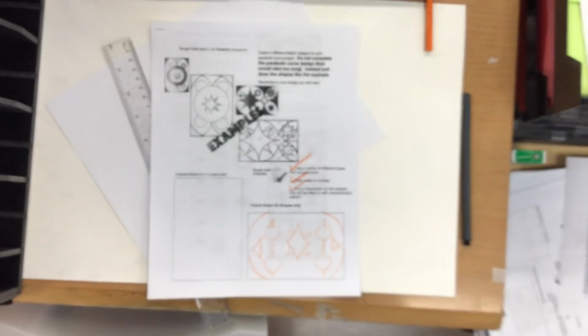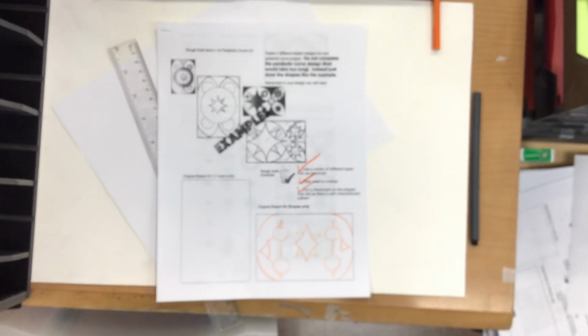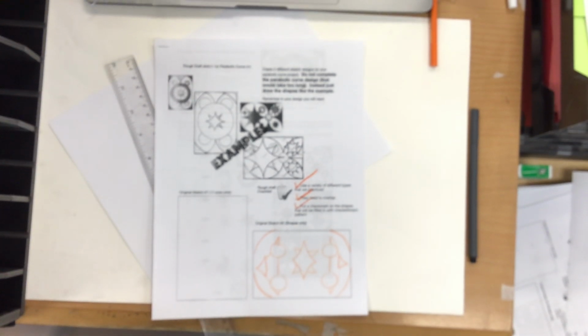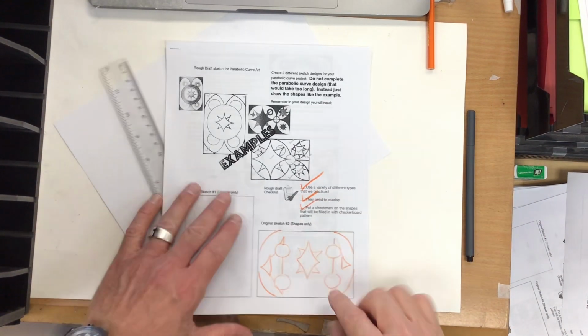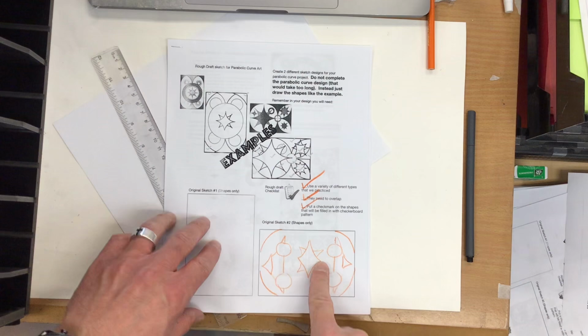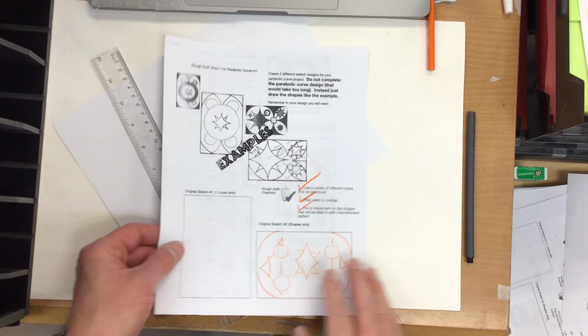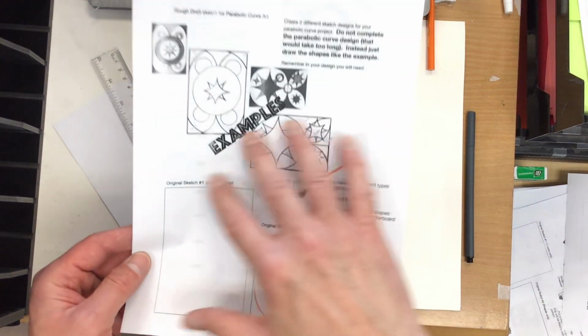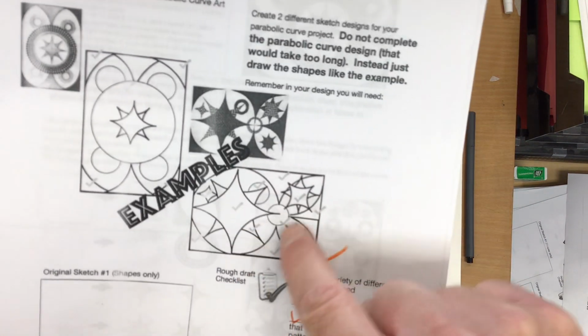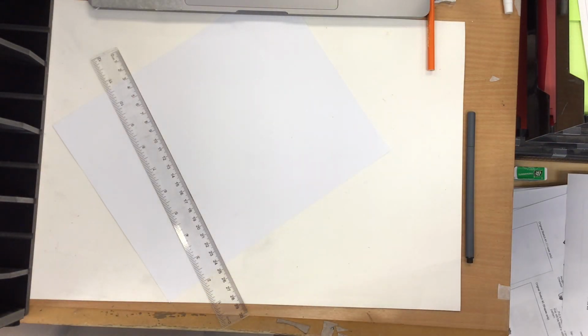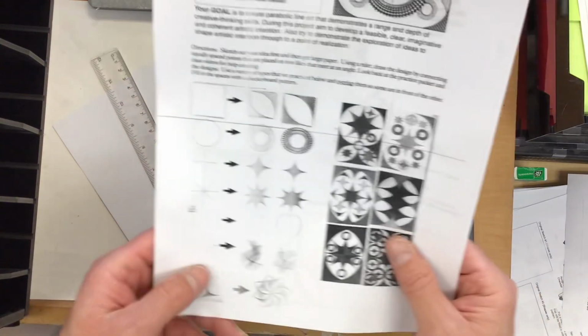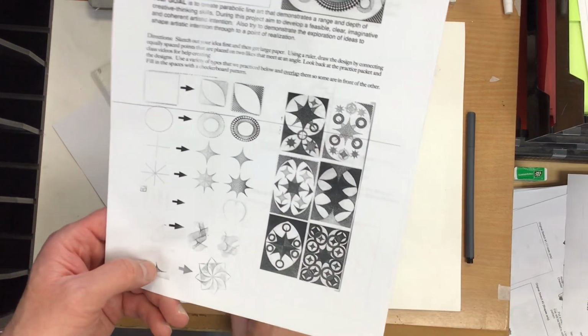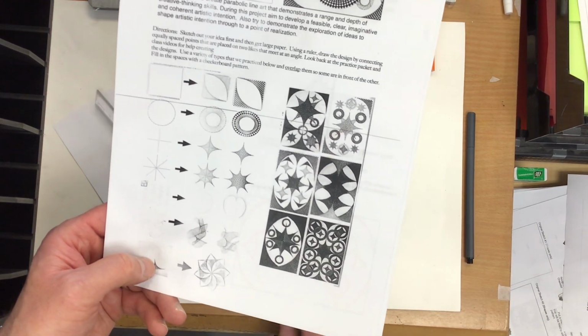But what I want to show you right now is, before we sketch the ideas, and then maybe tomorrow or something you'll show me just the basic ones. You want to have 2 different ones. It can go vertical or horizontal. Remember, you're not filling this one in with checkerboards. It's just the shapes. Then after that, you can get your project paper to start. And again, your goal is to create one that demonstrates a range of depth and creative thinking skills.